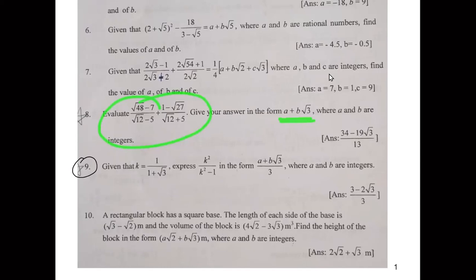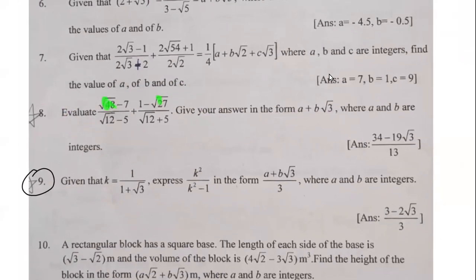It's just evaluating. You just need to rationalize the denominator. And you need to understand that square root 48, square root 27, square root 12 can be simplified. Prime factorize, then rewrite it. Like square root 27 is square root 9 times 3, so square root 9 times square root 3, which is 3 root 3. You know this, right? How to simplify? Then I'll leave that to you.